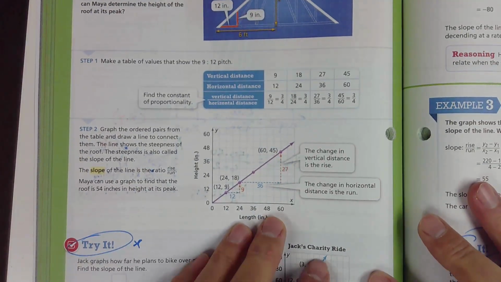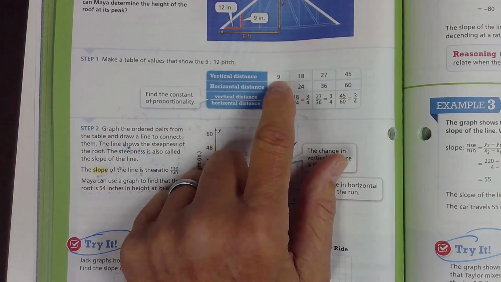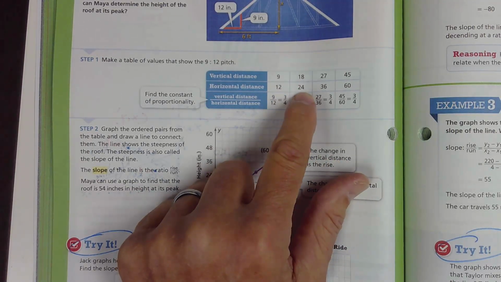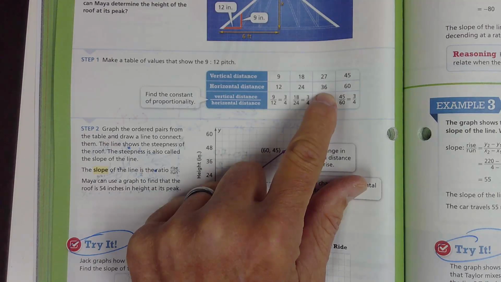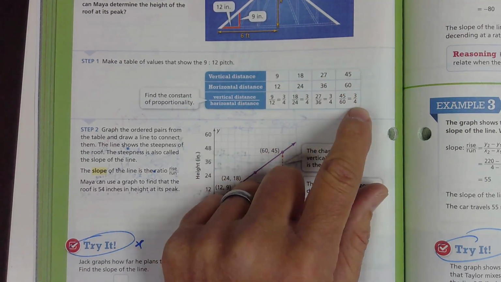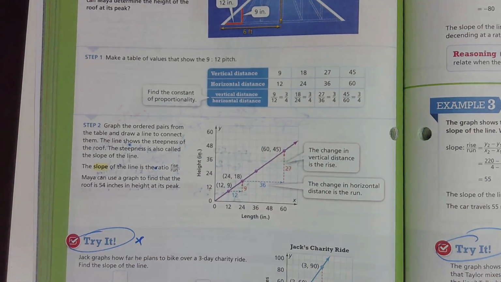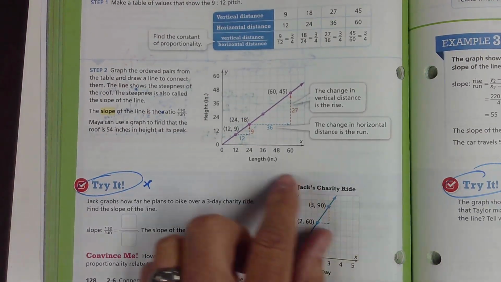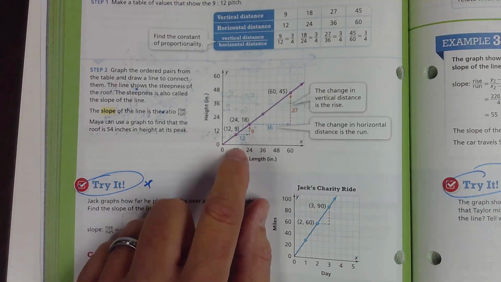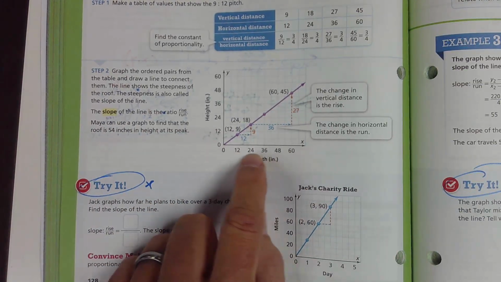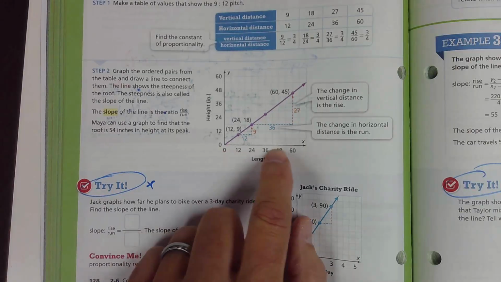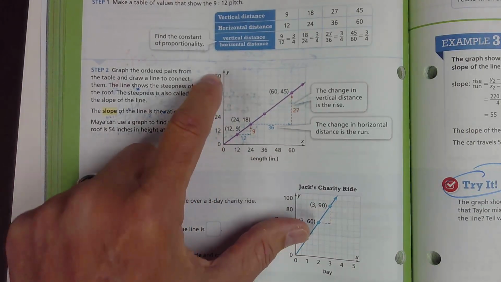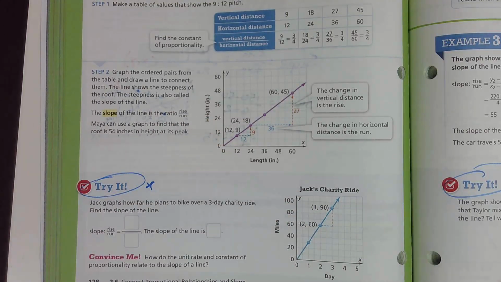And so they make a table here, vertical distance 9 inches, horizontal distance 12. And then if you double that, if it goes to 2 feet, it's going to be 18. 3 feet, it's going to be 27, and so forth. And you'd go all the way to 6 feet. And then they graph here, and they labeled the points. The first point down at the bottom here is the length in inches, or you could say the horizontal length, that's the x value, and the height in inches, that would be the vertical.